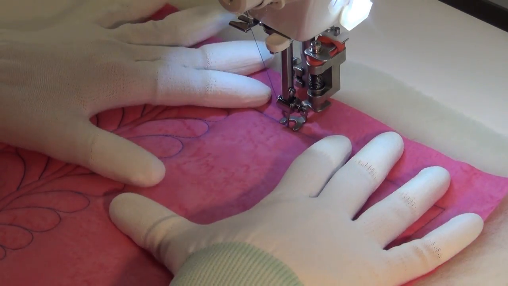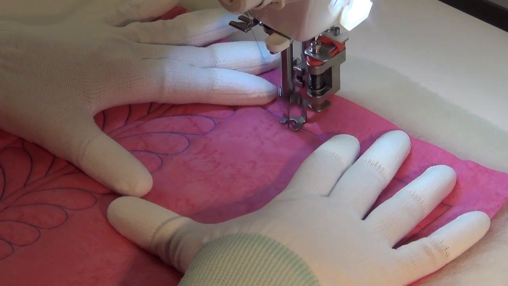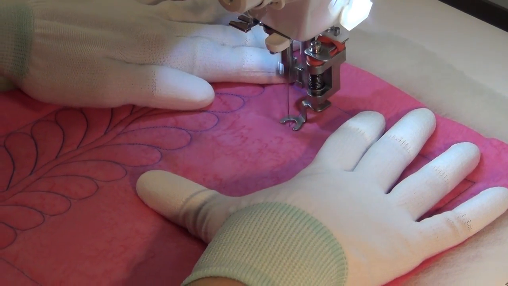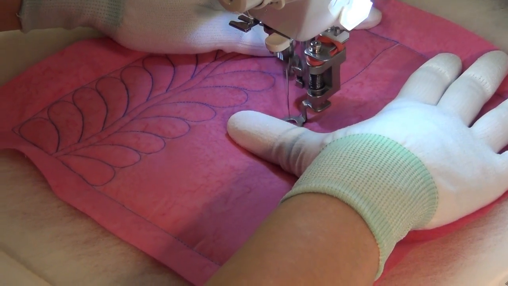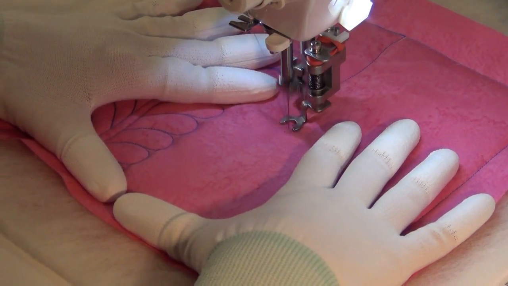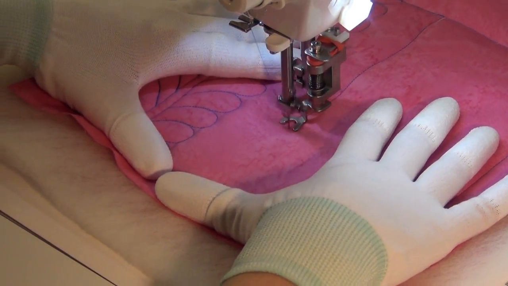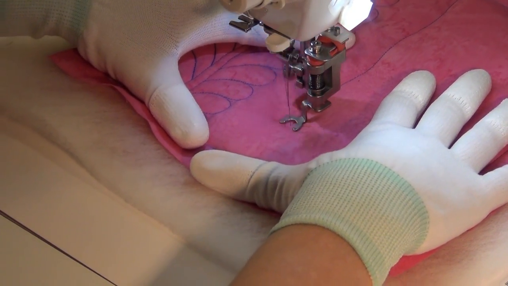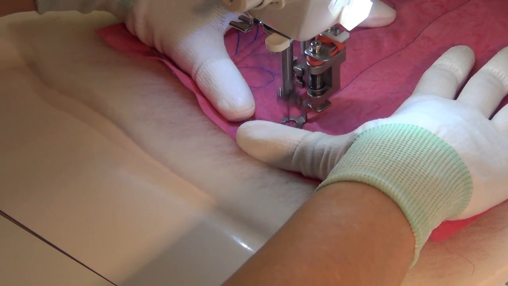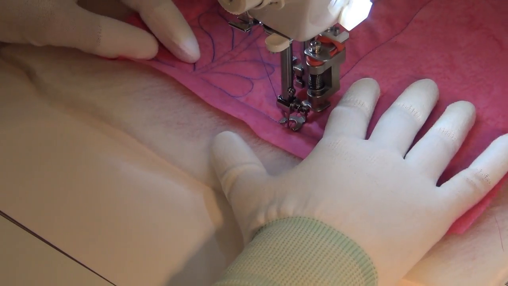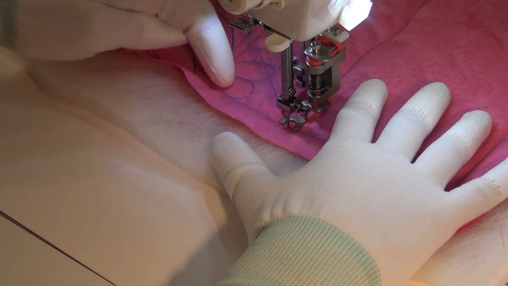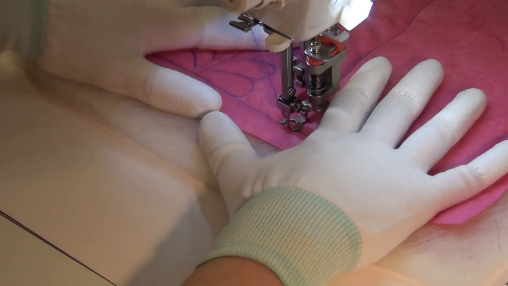Okay, so I'm in my square and ready to get started. I'm going to start with just a long wiggly line. I'm working from one edge of my quilting space to the other, and I'm going to fit 3 feathers into this 8-inch square. I space them out evenly so they're all about the same size. Okay, so I got down to the bottom, and how I like to form my feathers is from the bottom working up. So that's how I'm going to do it.